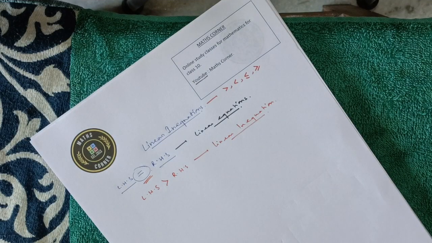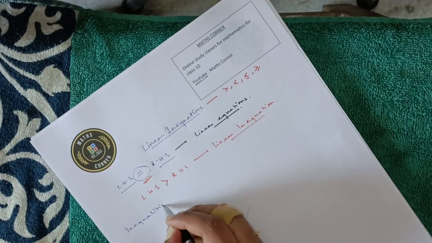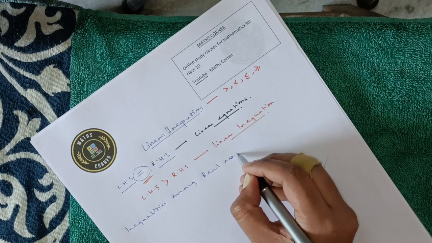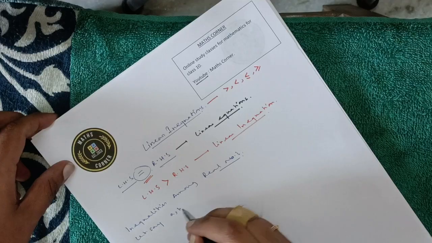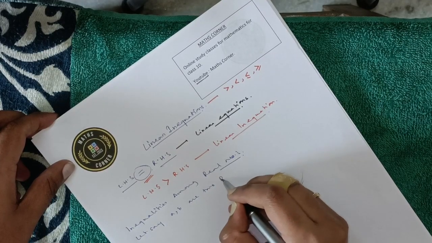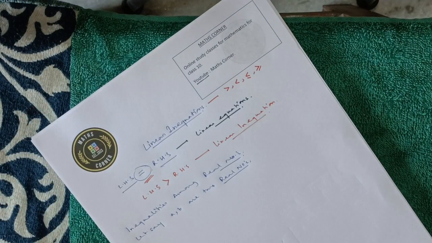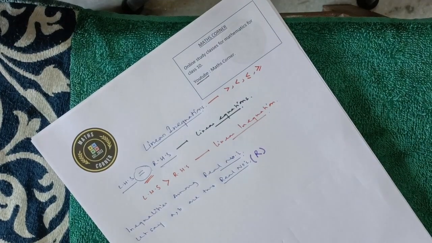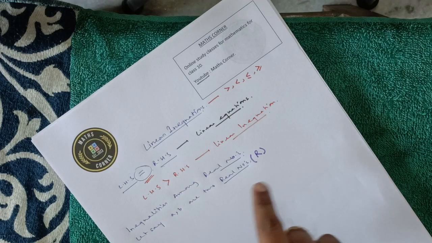Okay, so inequalities among real numbers. Let's say A and B are two real numbers. These real numbers can be denoted by capital R. It says that A and B belong to the set of real numbers.